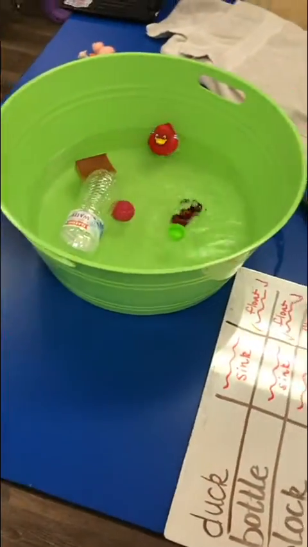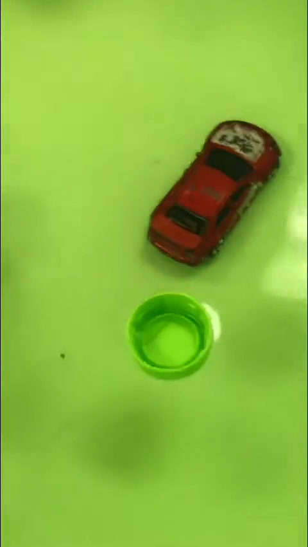All right. Now, since all those things floated, let's find something that can sink. All right, Brad? What do you think? You find something. Audrey, you go find something too. What do you think would sink? Go find a toy or something. What's that, Brad? Toy car. Toy car. All right. Wow. Right on. Yep. That sunk easy.